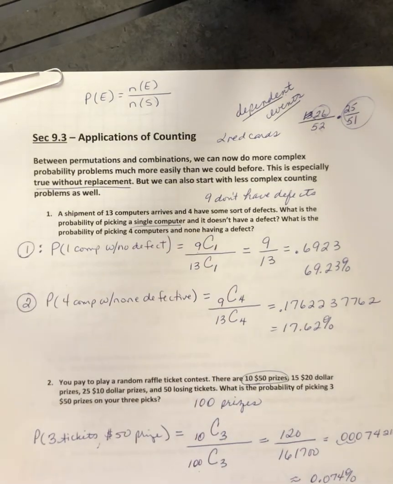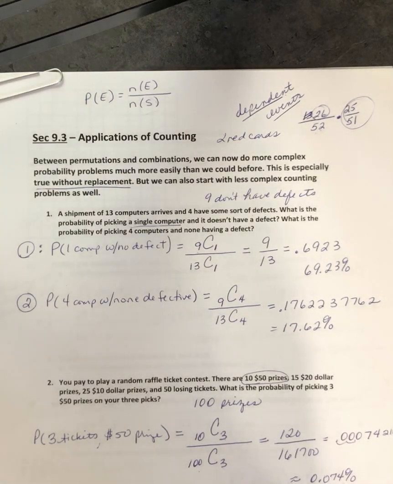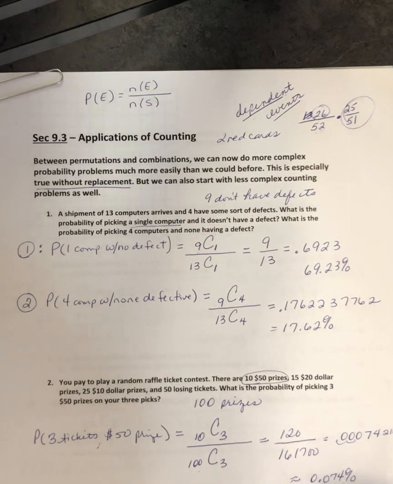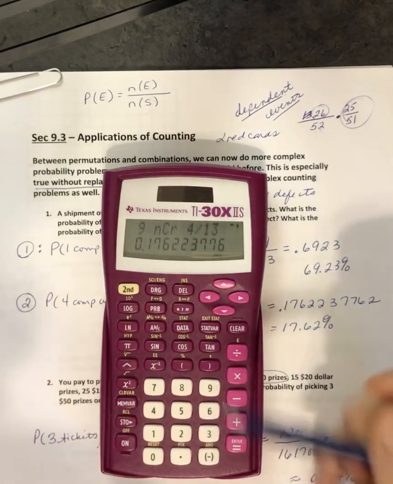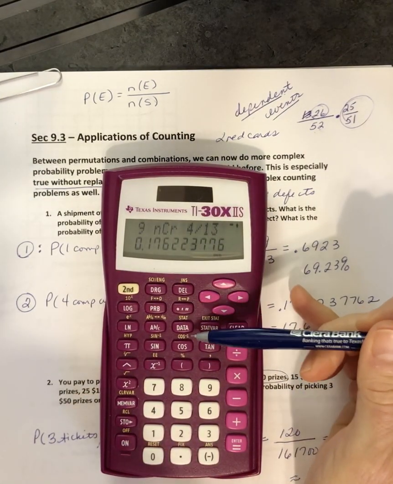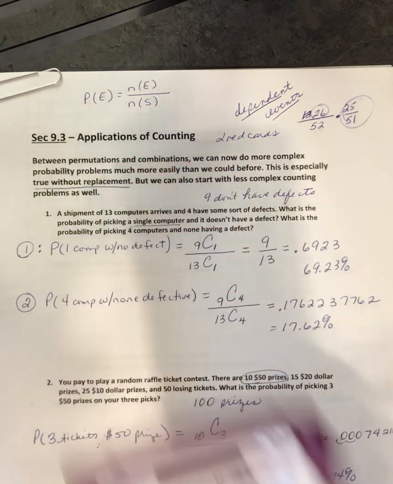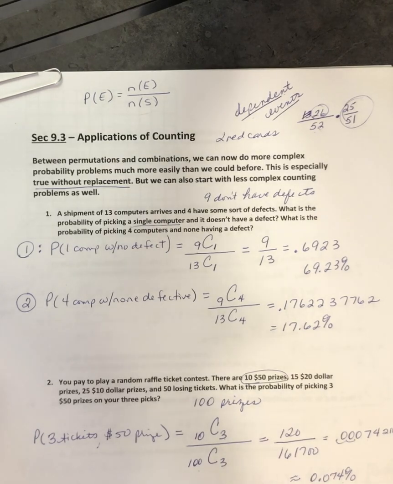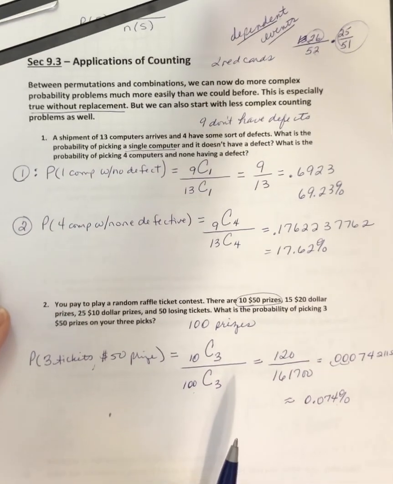So that's using your technology. If you've got a Casio, you're going to have to find that button. It may even be a second function. A lot of calculators will put that combination business in here. You may find it under a stat button. You may find it under a math button. It really would be easy to Google. Okay, let's do the next one.